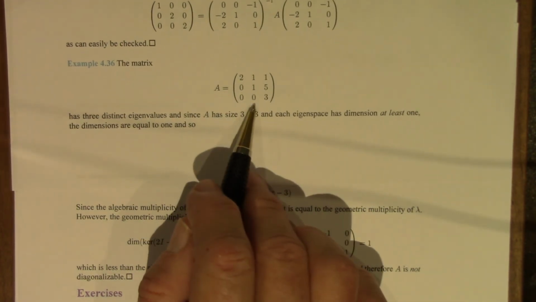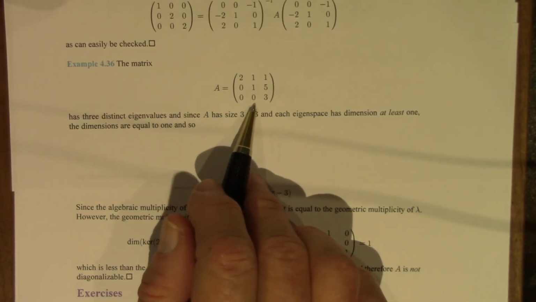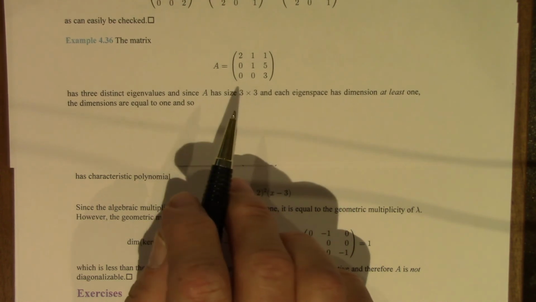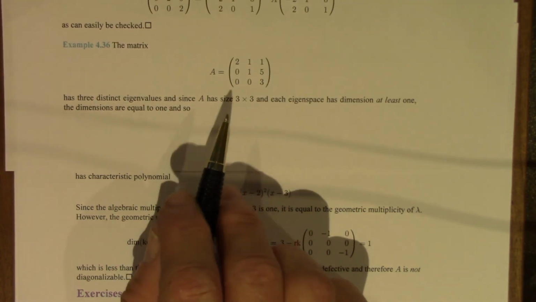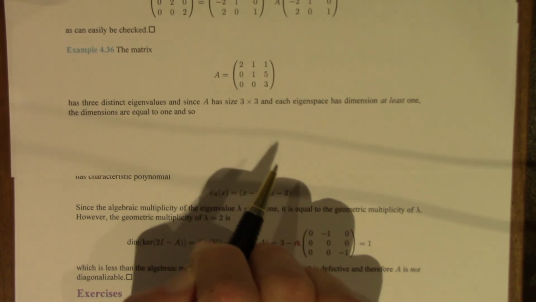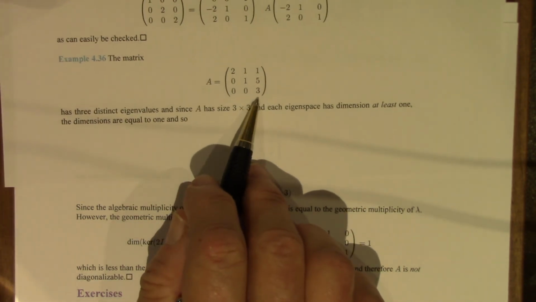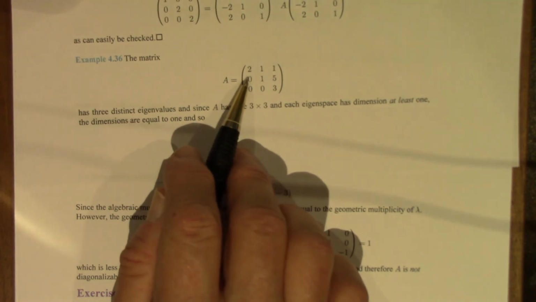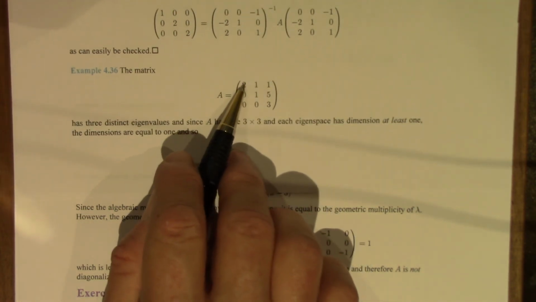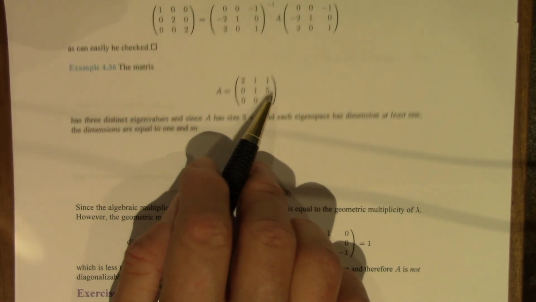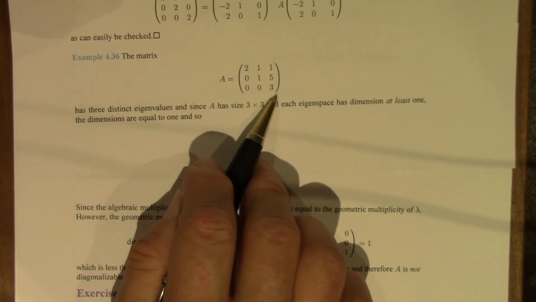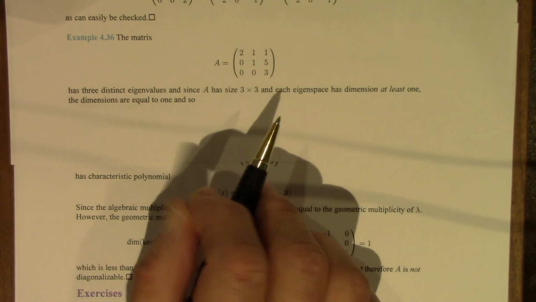Here's another 3 by 3 matrix. This has 3 distinct eigenvalues, and you can check that by computing the characteristic polynomial, but you can notice that this is an upper triangular matrix. The eigenvalues are on the diagonal here, and they're distinct.